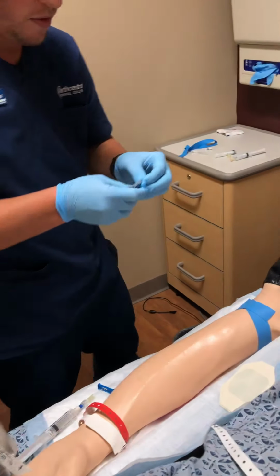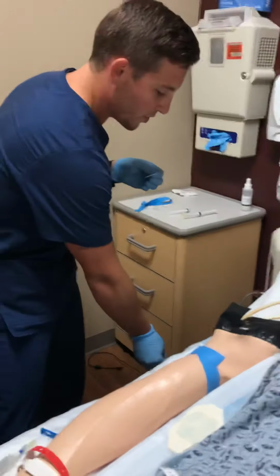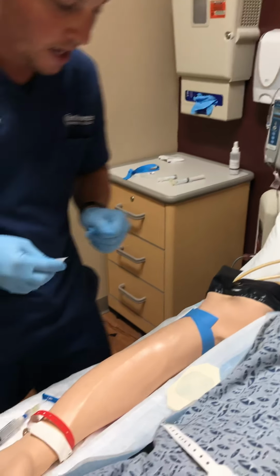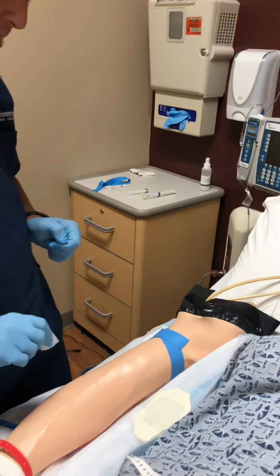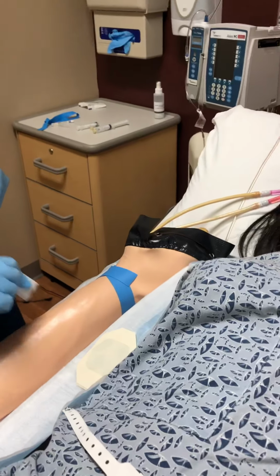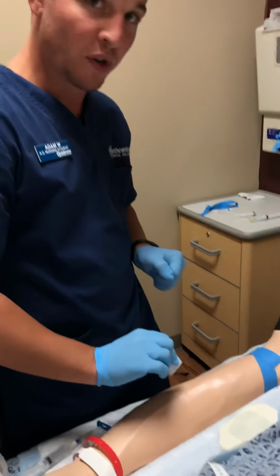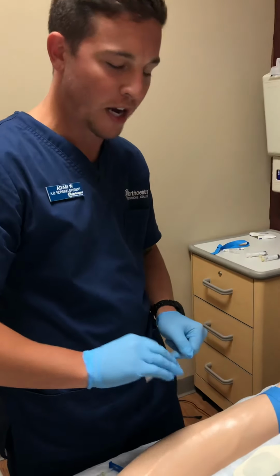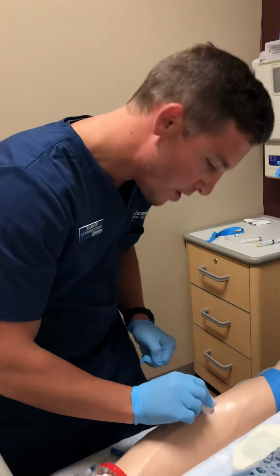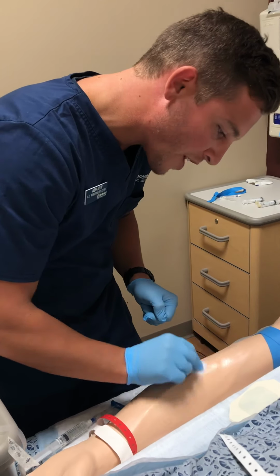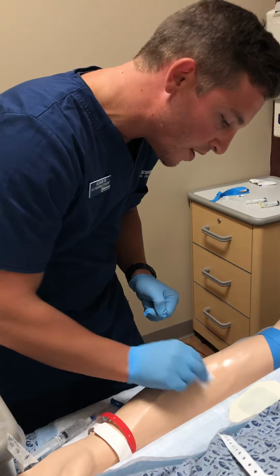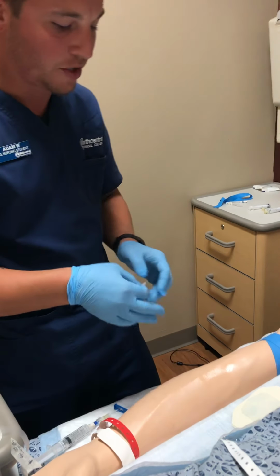So we're going to clean in a circular motion about 15 to 20 centimeters below the tourniquet. We'll put that back on right before we insert here. So circular motion right here, working outwards, up to 20 seconds. Okay, 20 seconds, we'll let this dry.